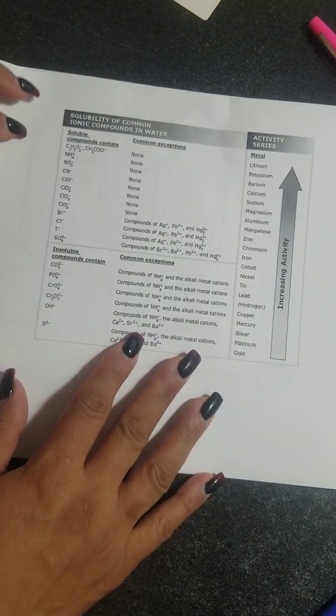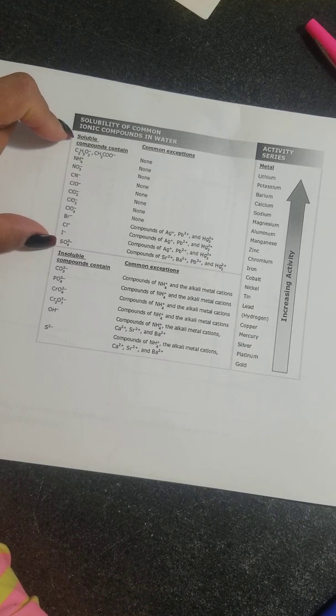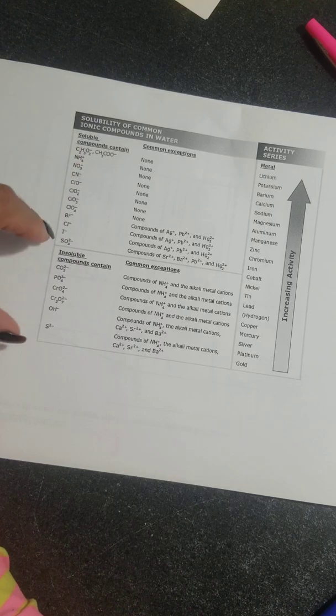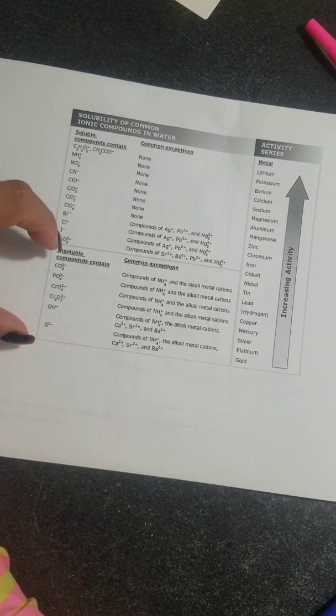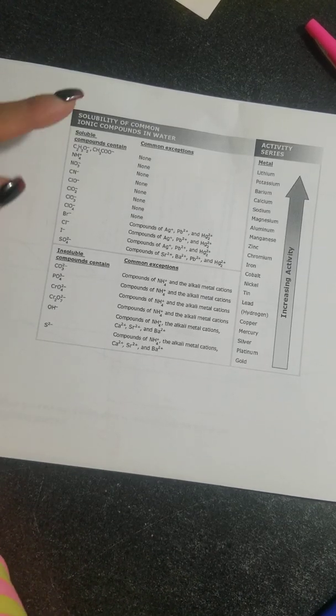If it's going to be one of these, they are going to be soluble. That means that they dissolve. If it's going to be down here, that means that they do not dissolve and that they are going to be the solid precipitant. So I have a NaNO3 and a CdS. So let's look.